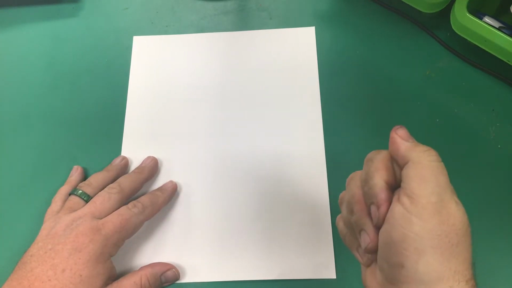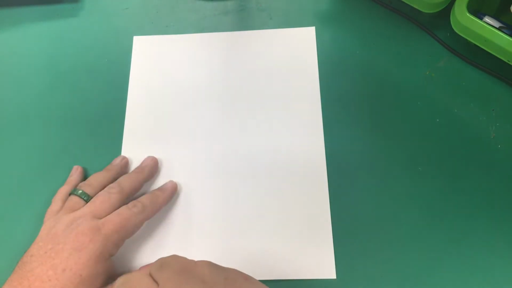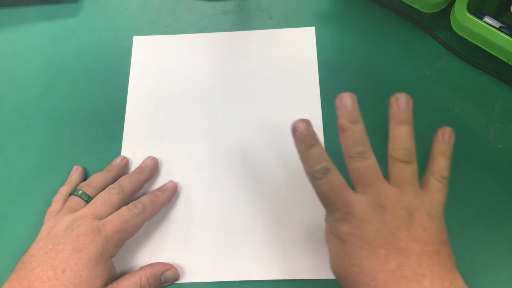Hello everybody, Mr. E here, and today we are going to be making 4 cartoon characters. How many? 4 cartoon characters.